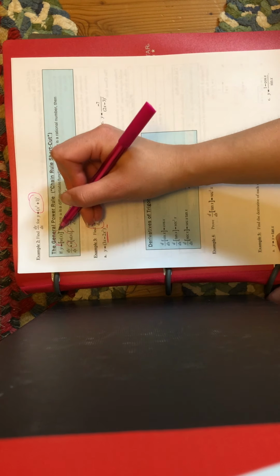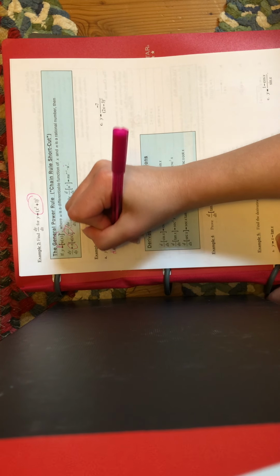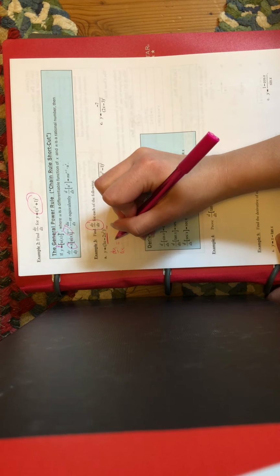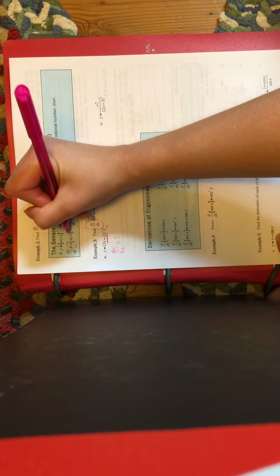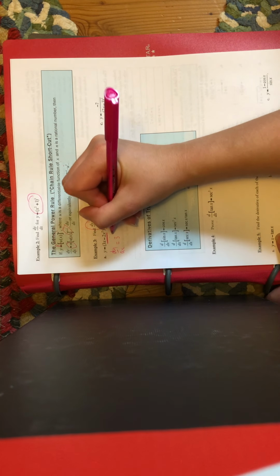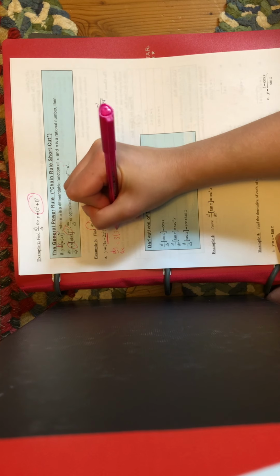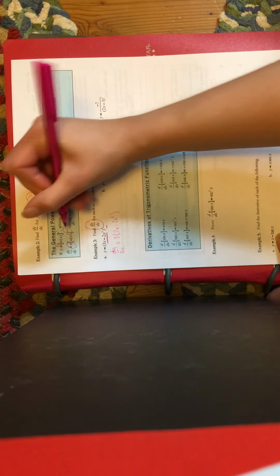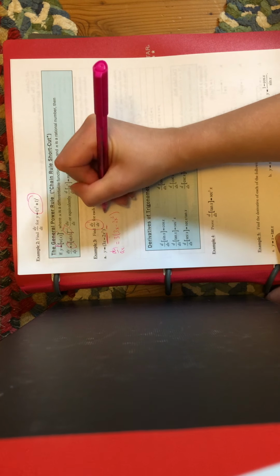If we're taking the derivative and we're looking back at this general rule, 3 would be n in this case, so we would bring the 3 down. So dy dx would equal 3 times u, which in this case is the inside, to the n minus 1, which is 3 minus 1, or 2, times du dx, or in this case, u prime.